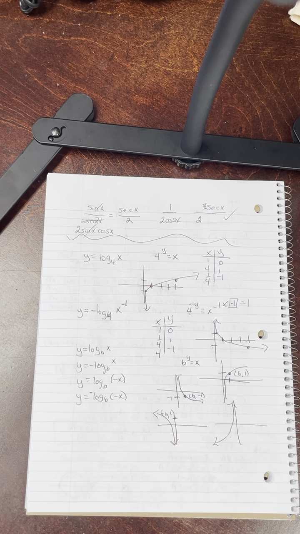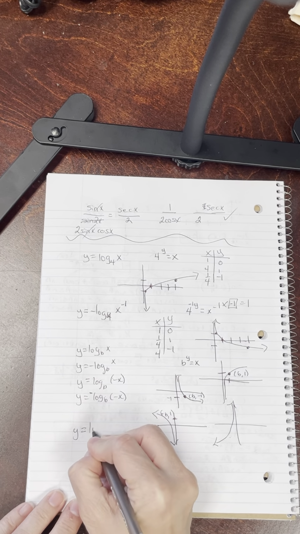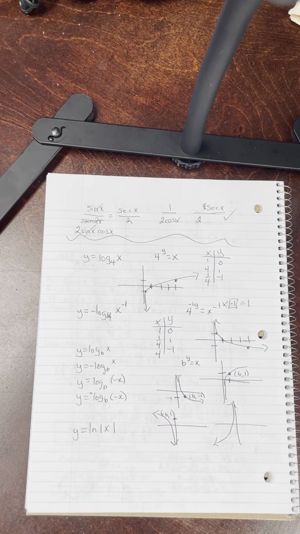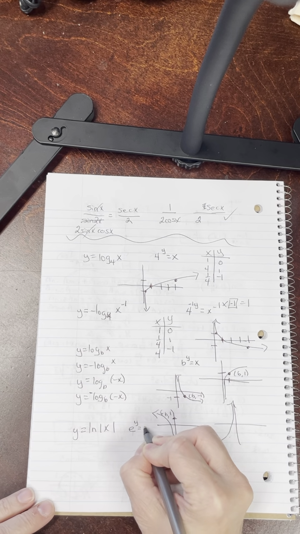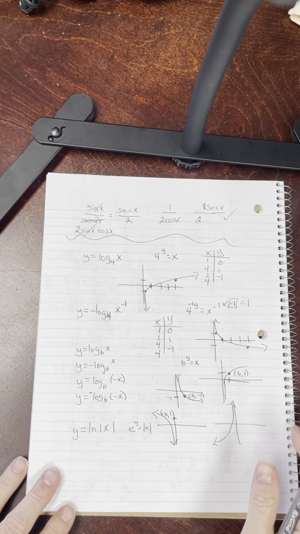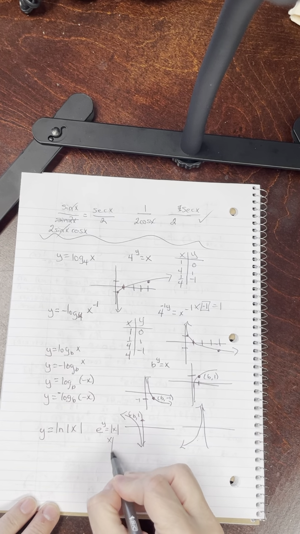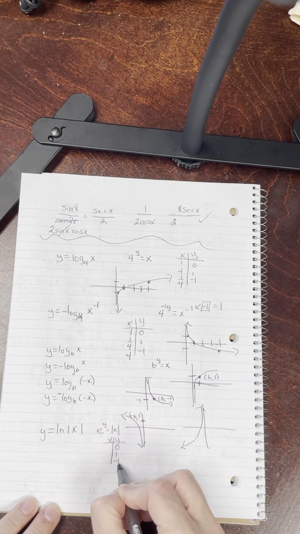Okay, now shifting gears completely. Example 4 says graph y equals natural log of the absolute value of x. So I know my natural log is dealing with a base of e, but that's still graphing a curve. And the absolute value means I can't have negatives, so that's going to adjust my curve. If I rearranged it, I'm technically saying e to the y equals the absolute value of x. So I'm picking values again for the y, 0, 1, and negative 1 perhaps.